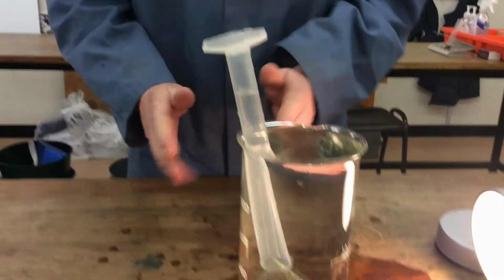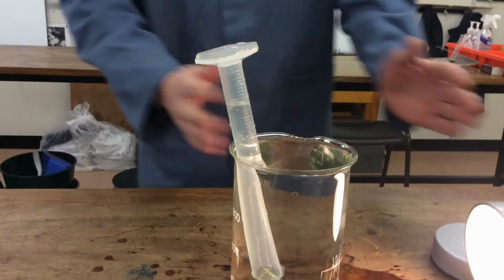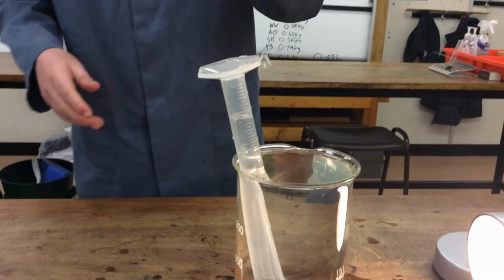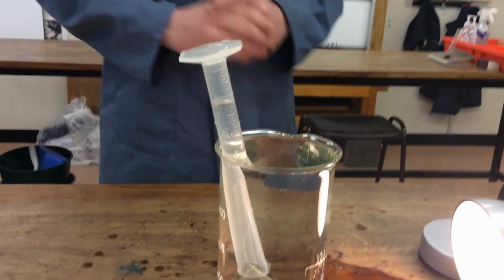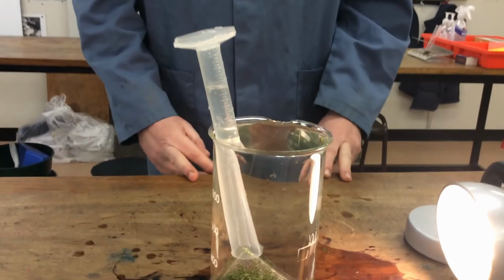It should be no great surprise that as you've reduced the strength of the light, the effect has been fewer bubbles produced. Now, we're going to give you a set of data that you will put into a table and then draw a graph of the results.